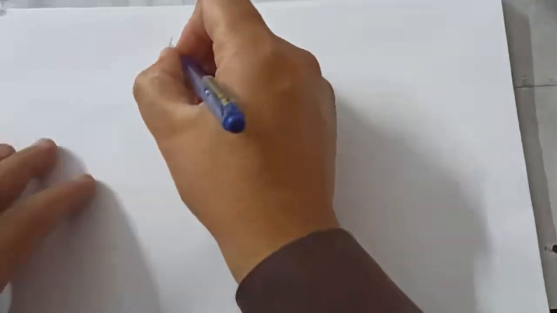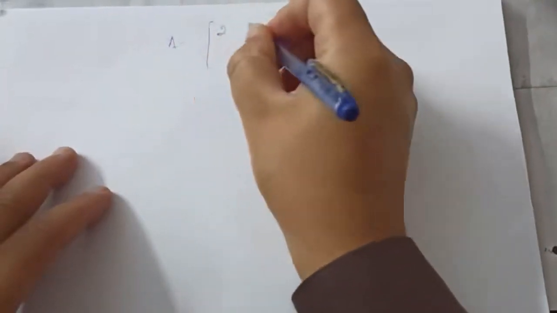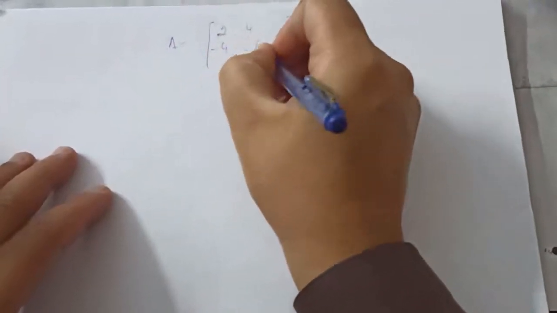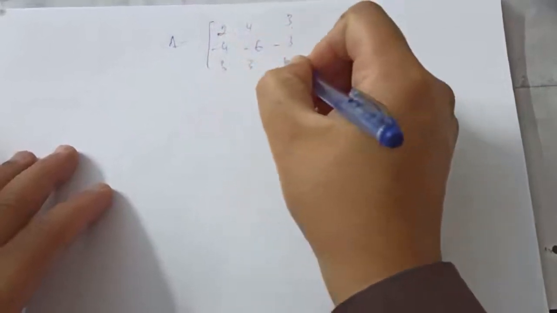Similarly, we can do another example and try to diagonalize another matrix. Let's say A is equal to [2, 4, 3], [-4, -6, -3], [3, 3, 1].